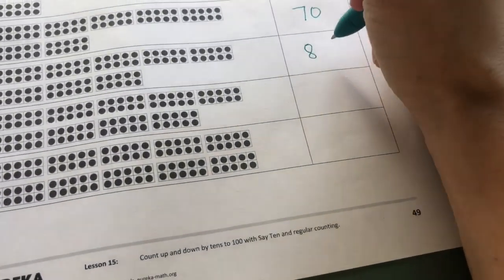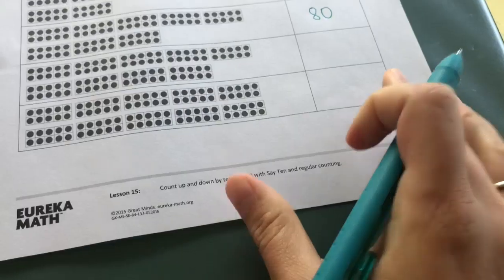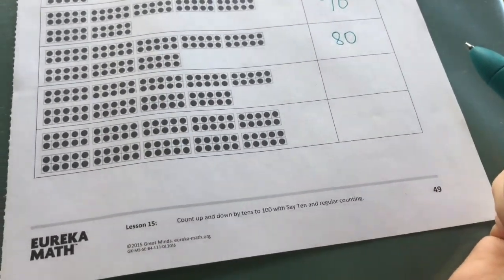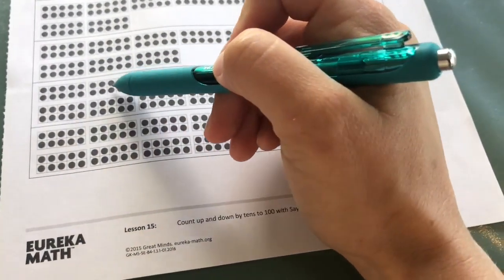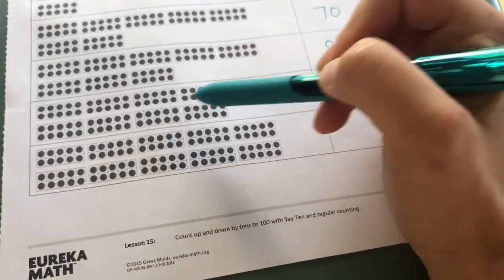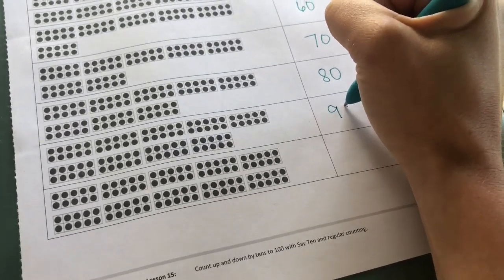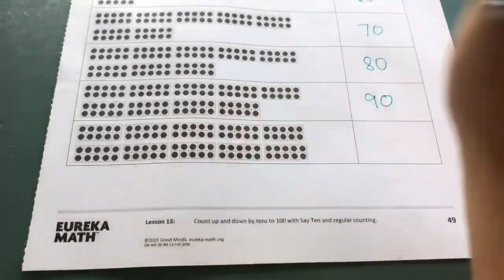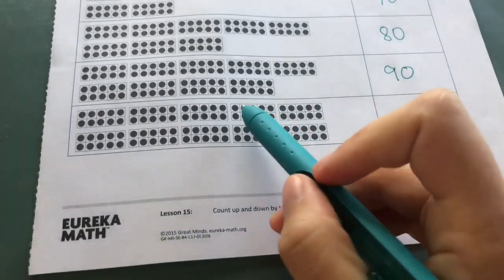Remember, we had that with an 8 in our tens place and then a 0. It's going to come after it. Let's check. 10, 20, 30, 40, 50, 60, 70, 80, 90. So 90, yep, we've got 9 groups of 10 and then no ones, so it's 90 right there. And then our last group.